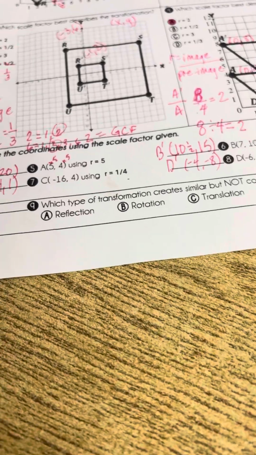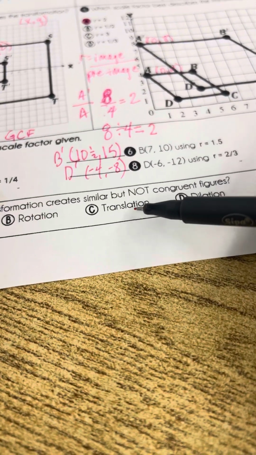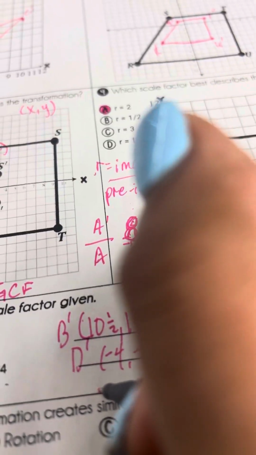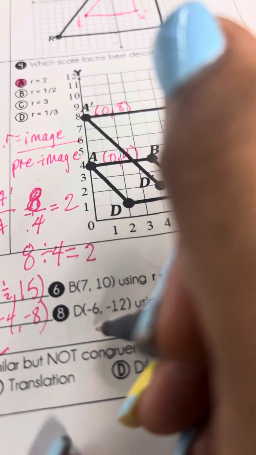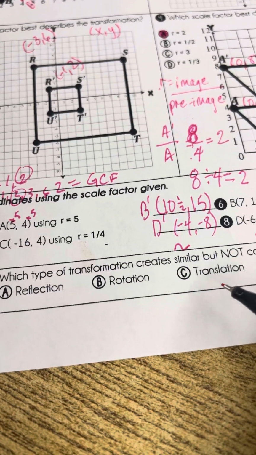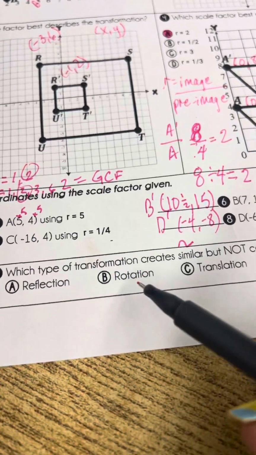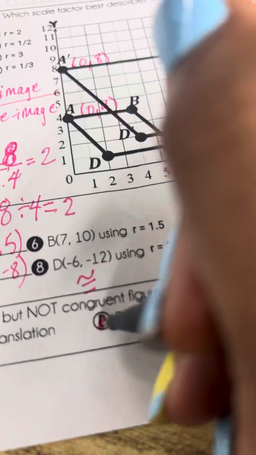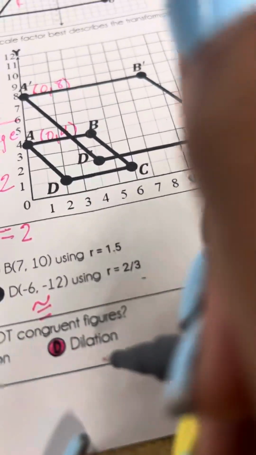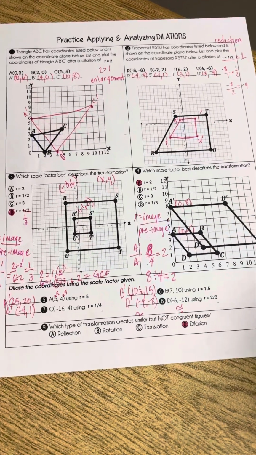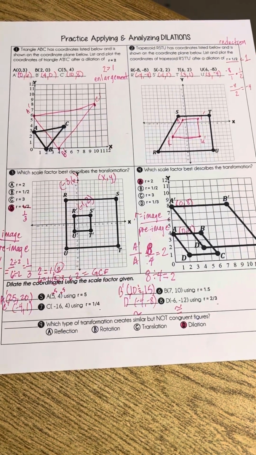All right, and the last part says, which of the transformations creates similar but not congruent figures? Remember, we want similar but not congruent figures. Now, all of these make similar congruent figures because size and shape do not change. But this is the only one that does not, which is a dilation, because the size changes, the shape stays the same. All right, so there are all your answers. I hope this answers any questions that you have.